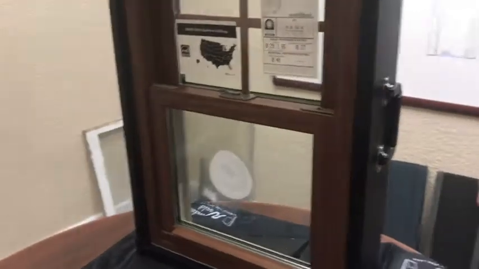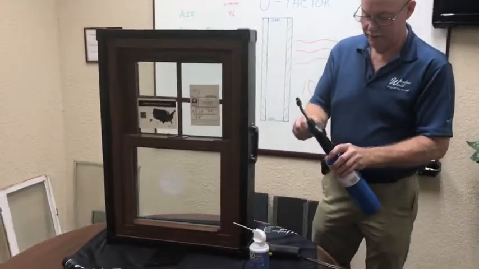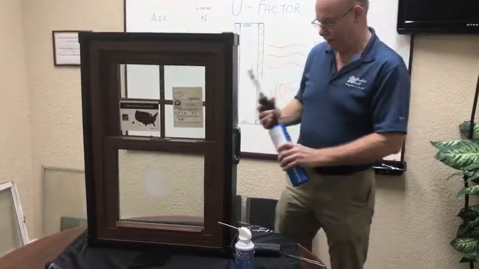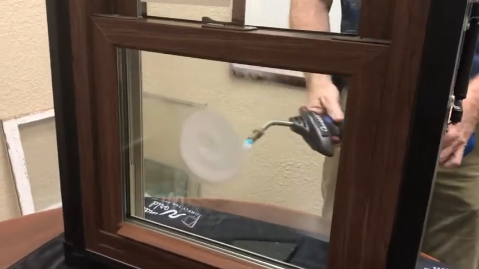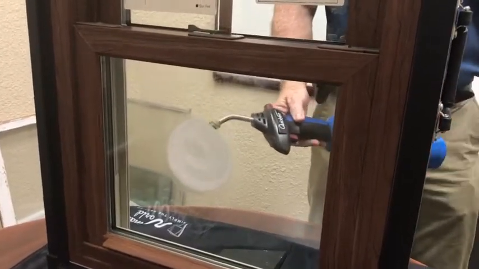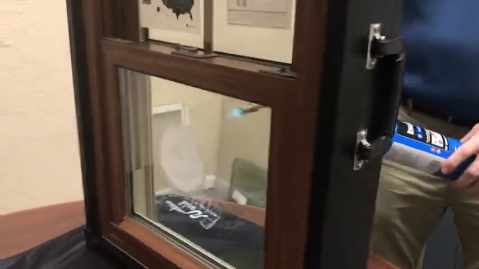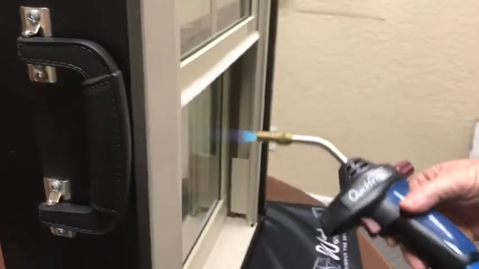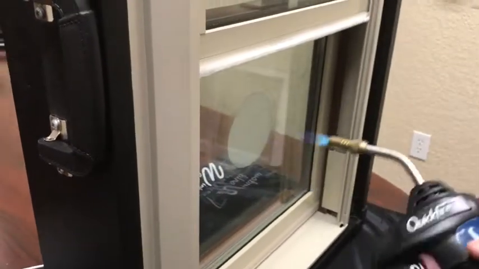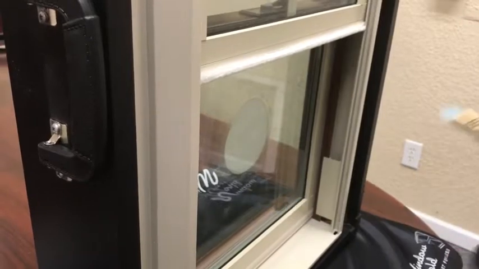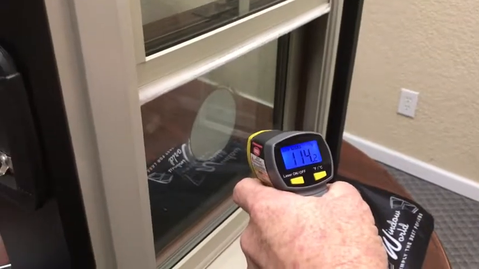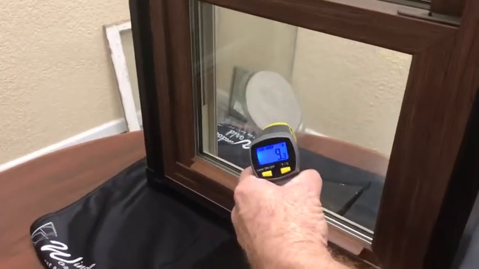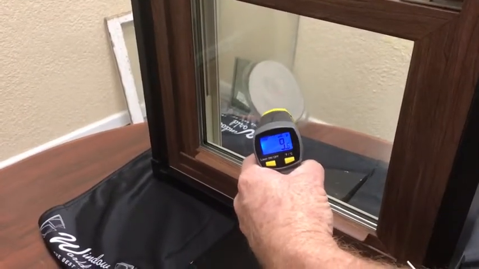Now, we've got our trusty blowtorch right here. Fire this thing up. And we'll do the same thing right here. We'll give this a good warm up on this side. And you see that ice patch is not melting. Okay, we're 114 degrees on that side right there. And we're still about 9 degrees on that side.